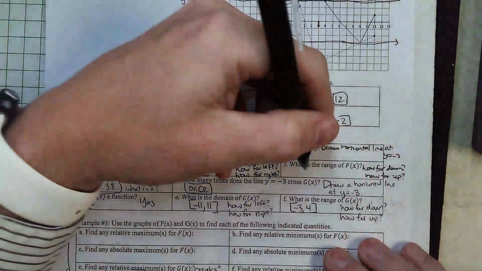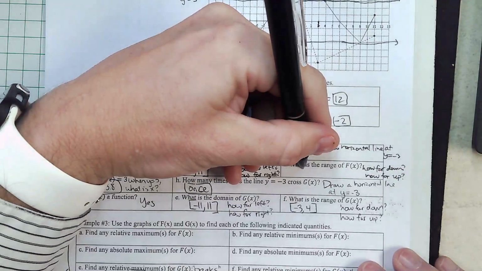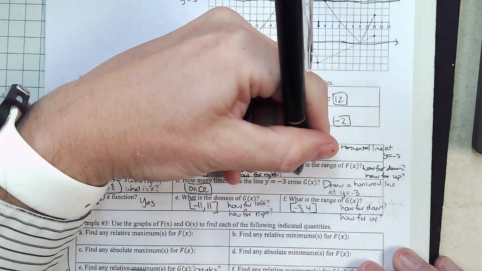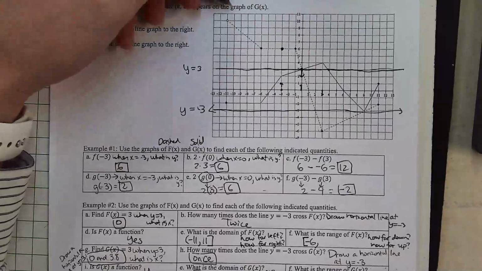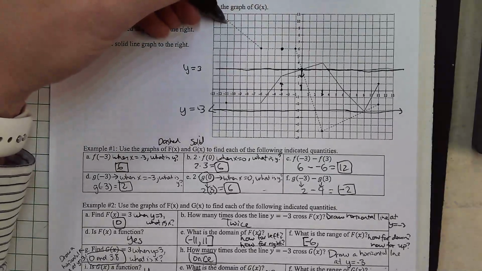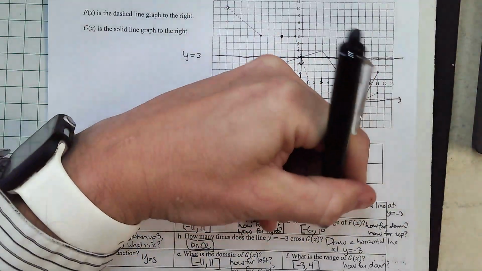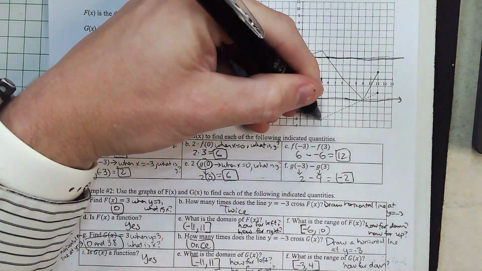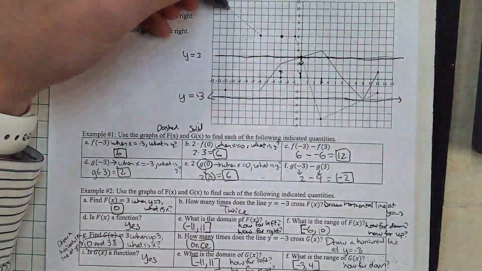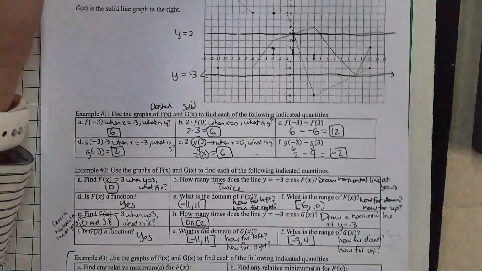Good. Now, for negative 6, is it a brace or parenthesis? It'd be a brace because it could equal that. For the 10, is it a brace or parenthesis? It's a parenthesis because it's not. It's an open circle. So if it's closed there or it crosses there, it's a brace. But if it's an open circle, it's a parenthesis. Okay. Good job.